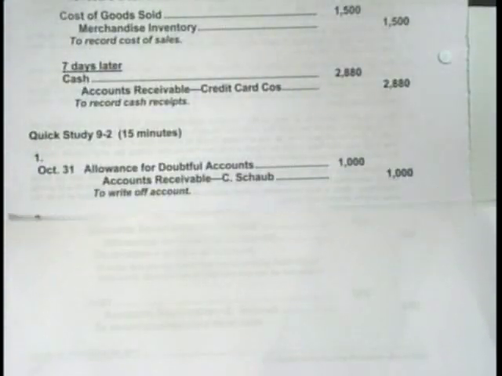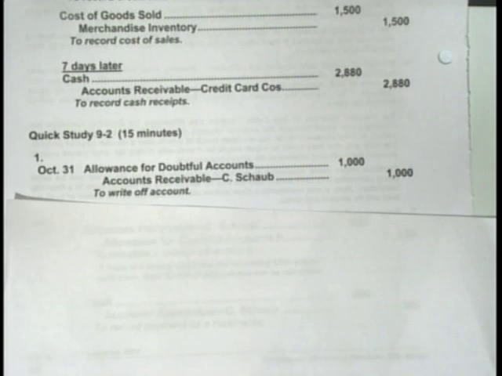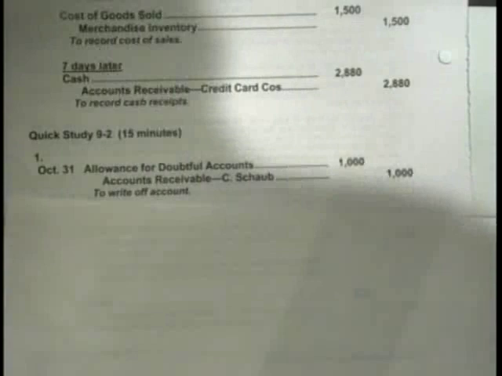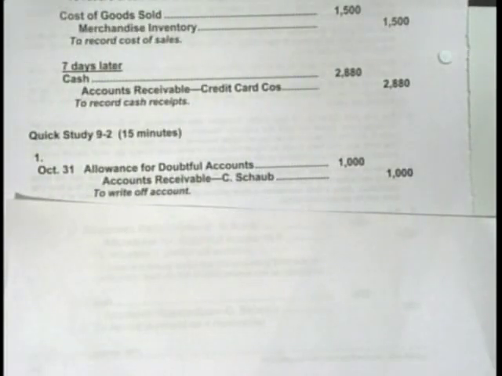On December 9, it receives a $200 payment from Schaub. Let's prepare the journal entry when we write that off. When we write that off, it is a debit to allowance for doubtful accounts and a credit to accounts receivable for $1,000, right? You with me? There's no bad debt expense in that entry, is there?